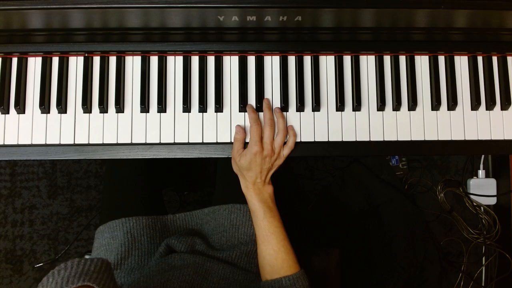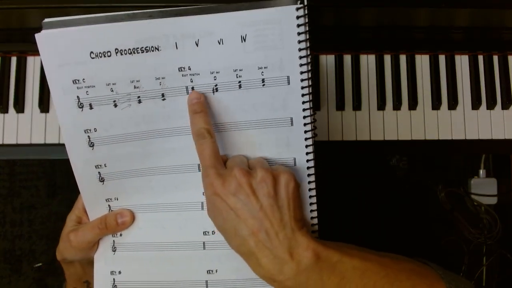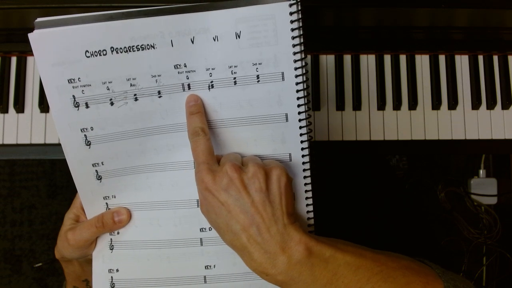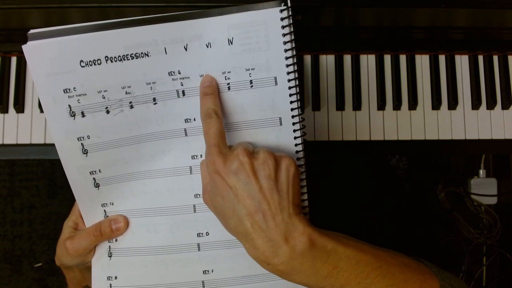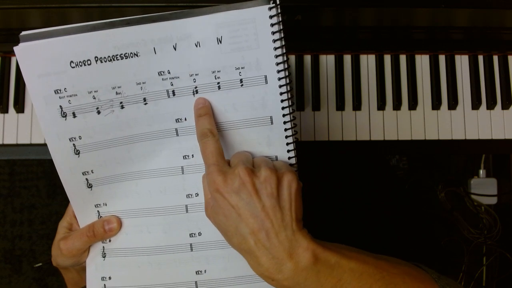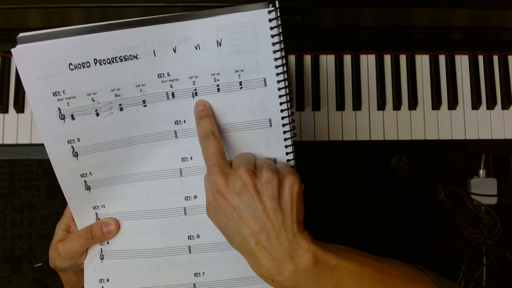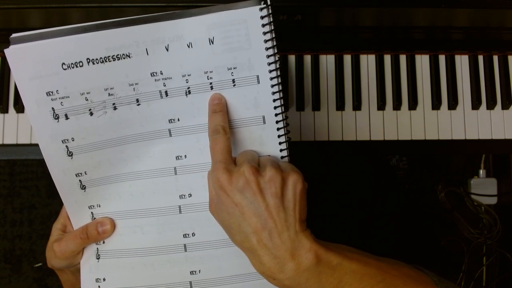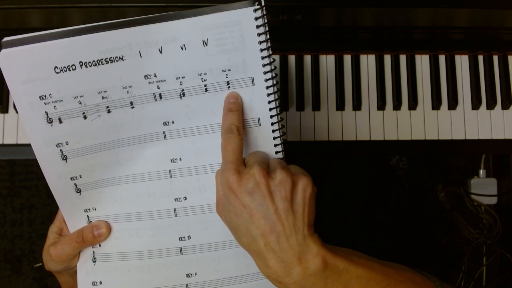The next example on the page that is also already notated is in the key of G. G is 1, you're going to play it in root. D is the 5 chord. You're going to play that in first inversion. E minor is the 6 chord. You're going to play it in first inversion. And C is the 4 chord.